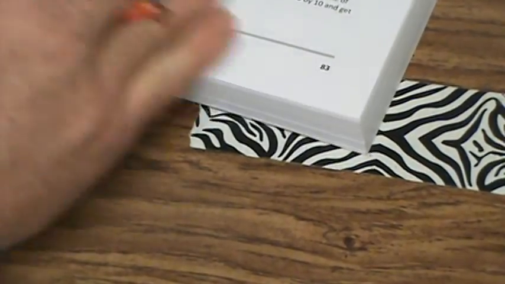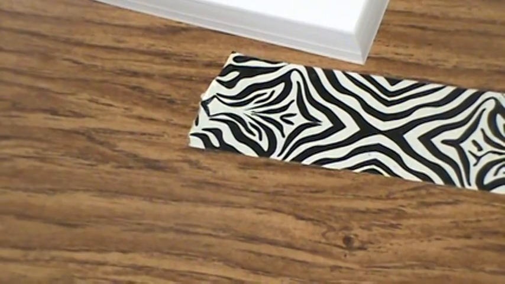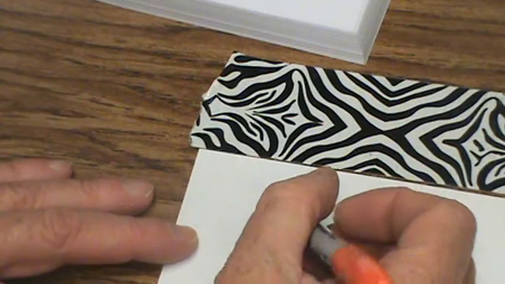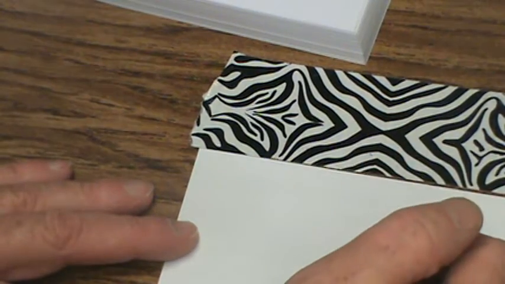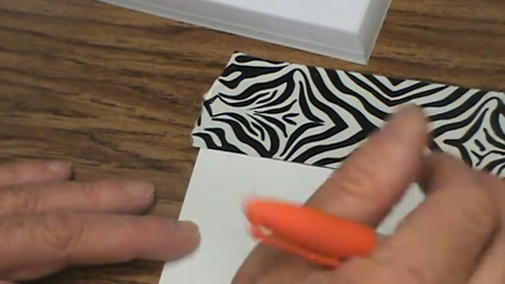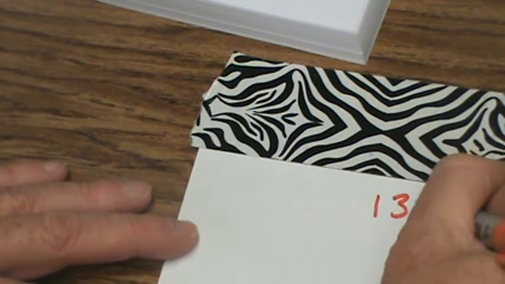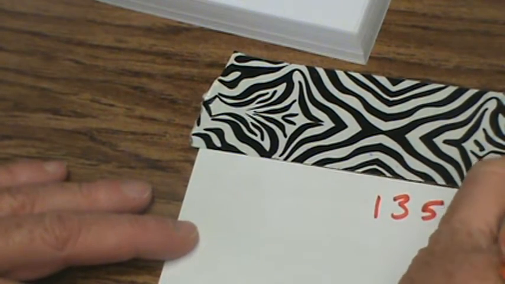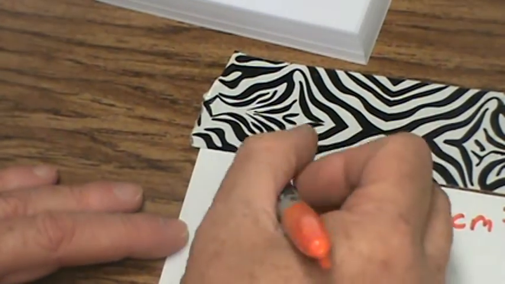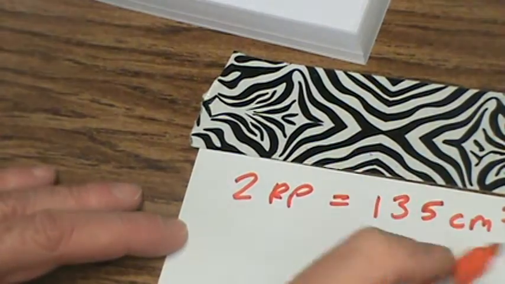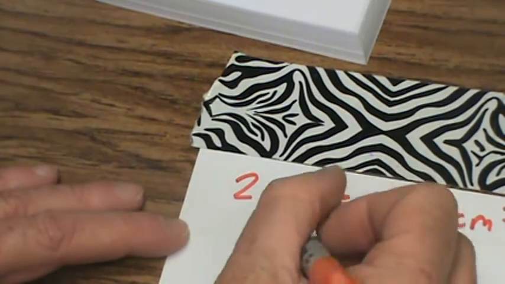Let's continue on, and we're going to go back to just scratch paper. And let's say 2 rectangular prisms together have a volume of 135 centimeters cubed. So you have 2 rectangular prisms. I'm just going to put 2 RP for rectangular prisms equals 135 cubic centimeters.